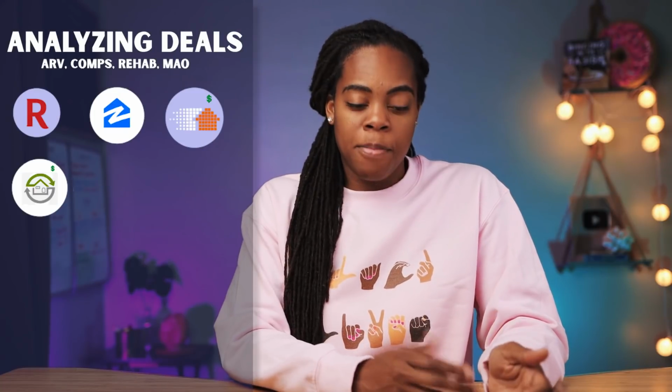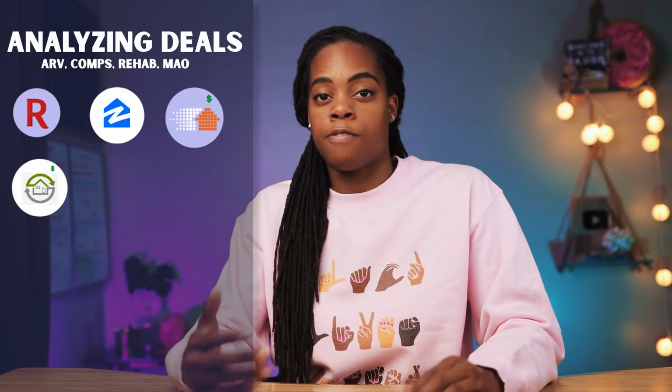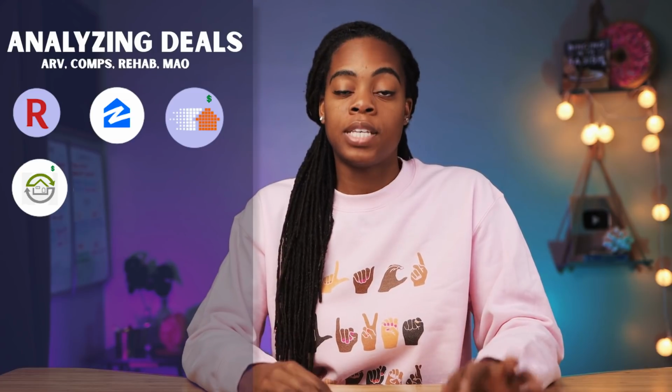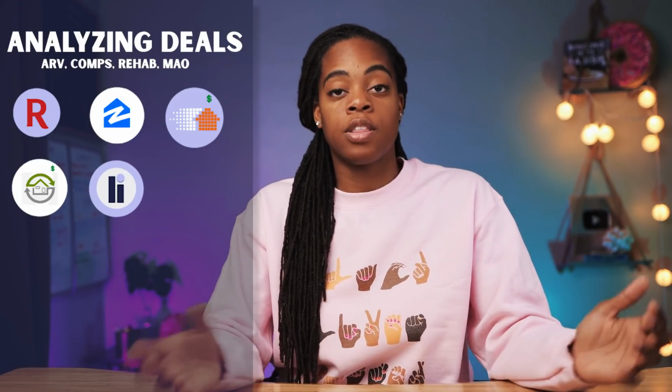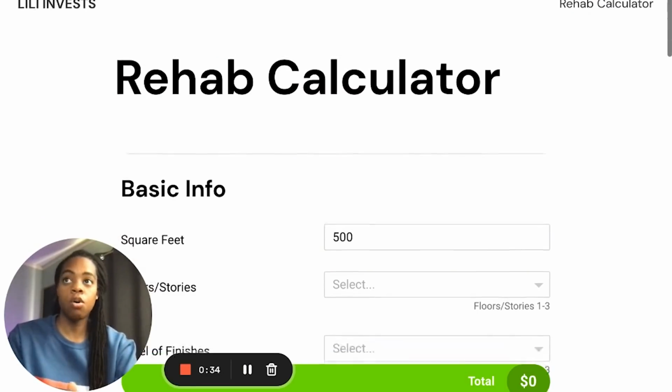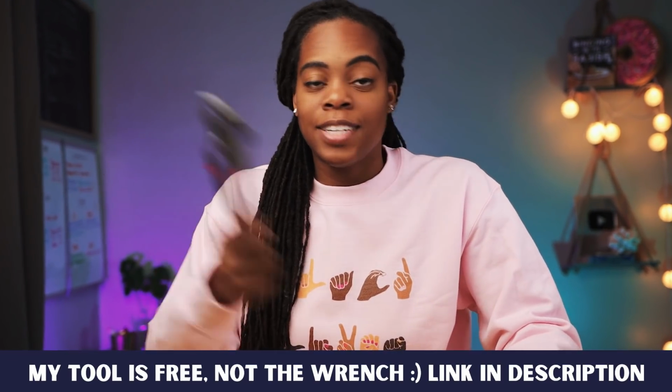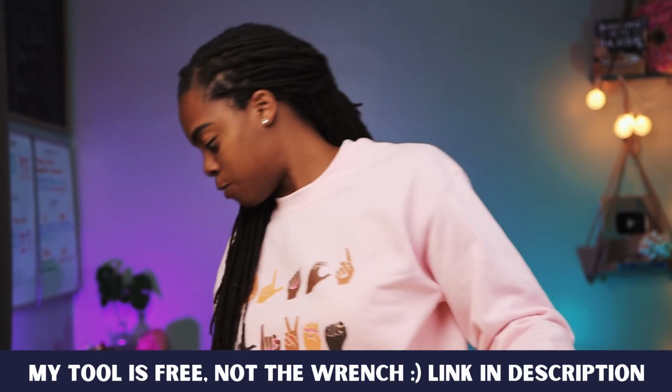Now, for finding the rehab budget, this can be a little more complicated for a beginner if you don't have past construction experience, and so I put together a free rehab calculator that has some prices baked into it so that you can get an estimate of how much a roof should cost, how much it should cost to lay new flooring, et cetera. I'll say that my tool is like a wrench. You need it, use it, it's also free, so what are you waiting for?